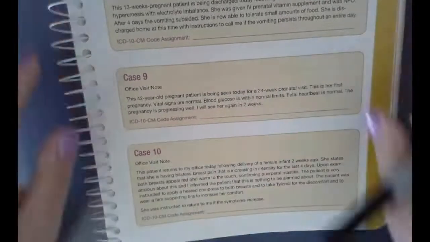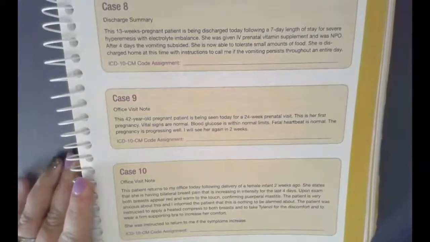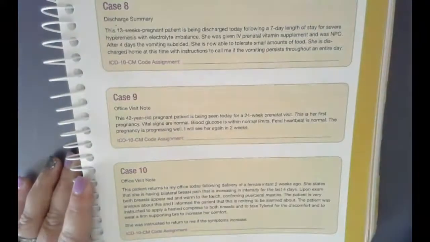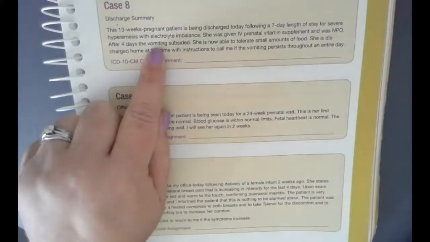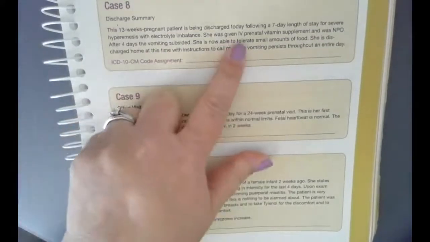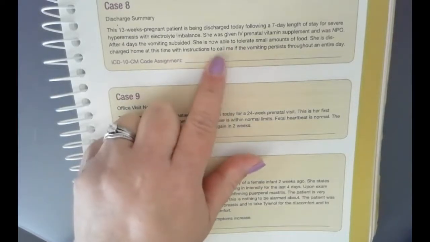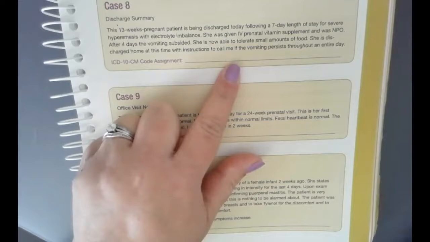Let's go to case 8 and 10. So case 8, 13 weeks, so that's going to be important. She has hyperemesis, electrolyte balance. She was given IV prenatal vitamin supplement. She was nothing by mouth. So she's got pretty severe hyperemesis gravidarum.